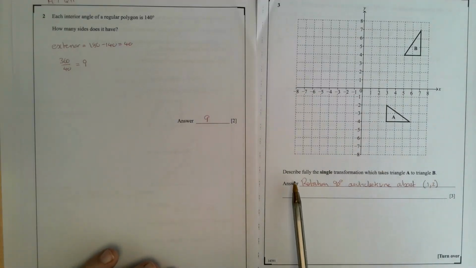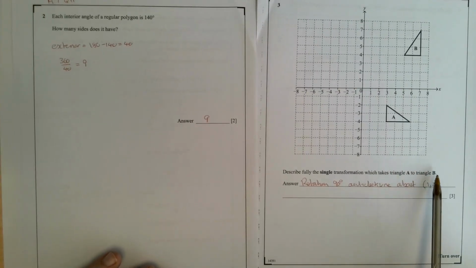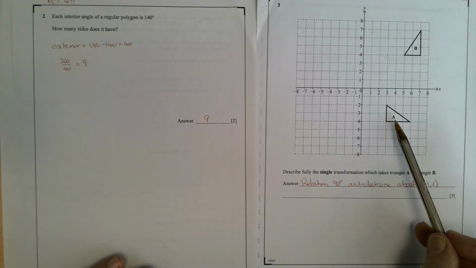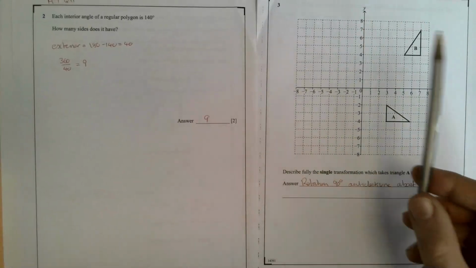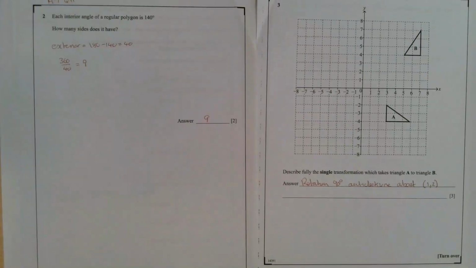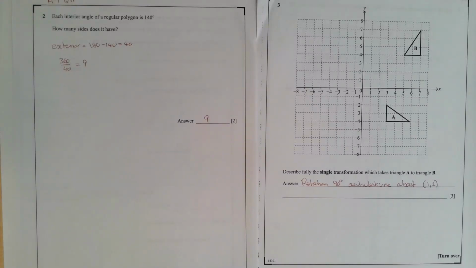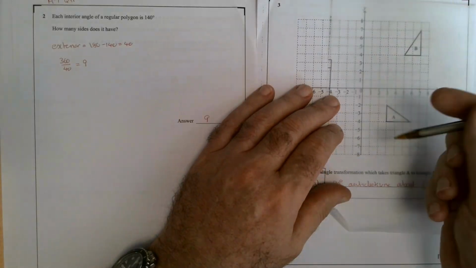Number 3. Describe fully the single transformation which takes triangle A to triangle B. Okay, now, looking at it, we can see A and B are orientated differently. It's been changed, it's been turned around. So our first thoughts are that it is probably a rotation. So we'll get ourselves a bit of tracing paper and we'll try and see what centre we need to use.